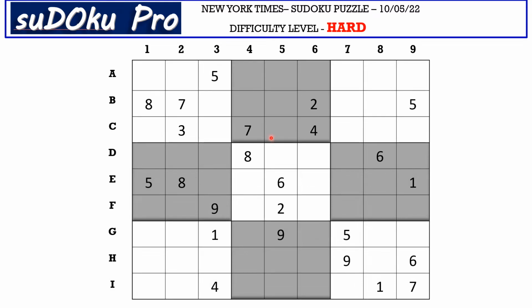Hello everyone. Let me start with 5. There is a 5 in A row and a 5 in B row which blocks these two rows. So C5 takes 5. There is a 5 here in column 9 and a 5 here in column 7 which blocks these two columns, and there is a 5 here in E row blocking this cell. So F8 takes 5. So this 5 here in F row and this 5 here in E row blocks these two rows. There is a 5 here in column 5. So D6 takes 5.